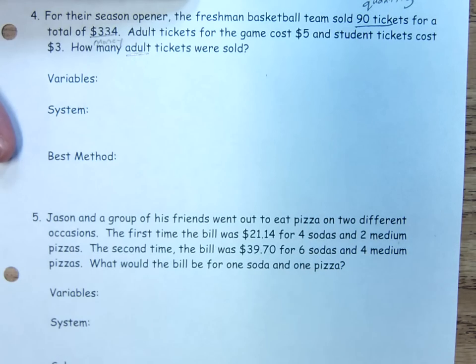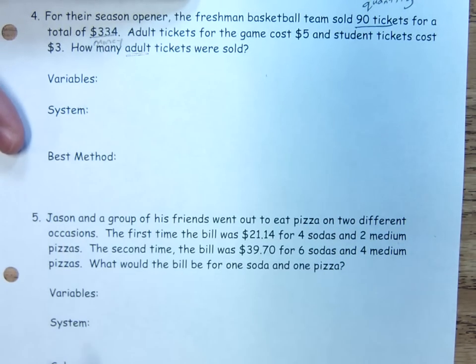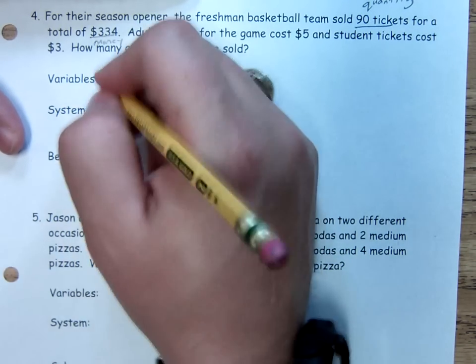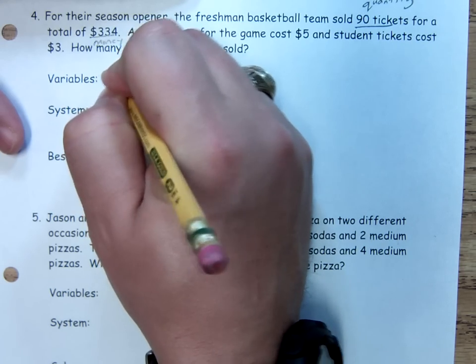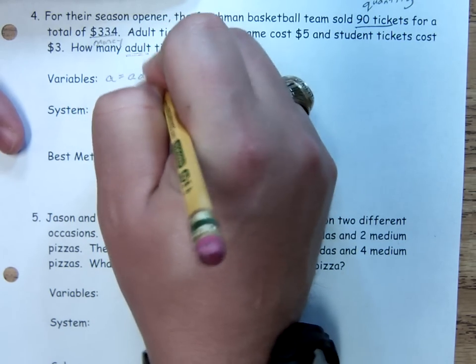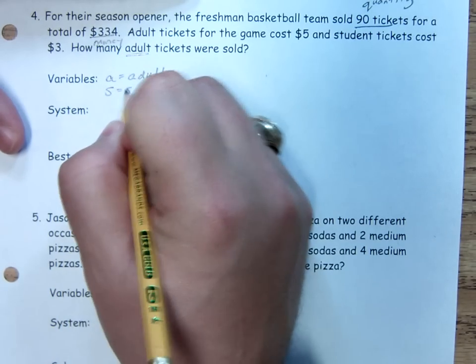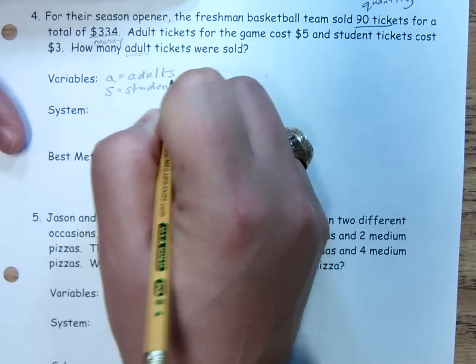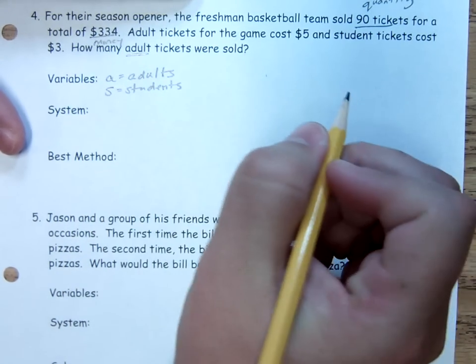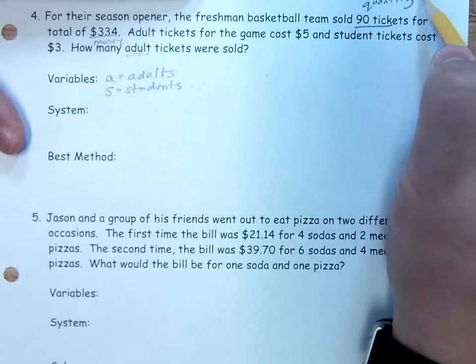Okay? So now all I'm really looking for is the adult tickets. I know on the last one all I was looking for was quarters, but I went ahead and found the nickels as well. But all I'm looking for here is adult tickets. So my variables are going to be A to represent adults and S to represent students. Make sure you write your S clearly so it doesn't look like a 5.